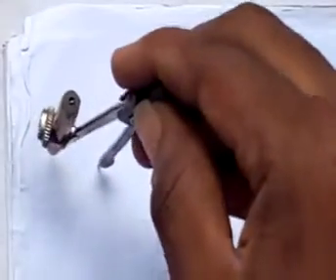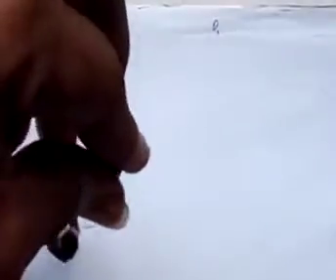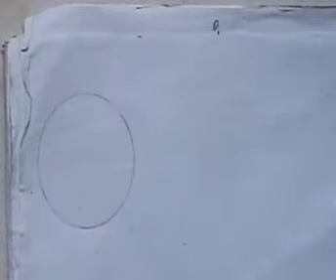Folks, today I'm going to be teaching you how to draw a common external tangent to two unequal circles. So let's draw two unequal circles. Let's say the first circle has a radius of 2 centimeters. This is the bigger circle. Then we have the smaller circle having a radius of 1 centimeter.